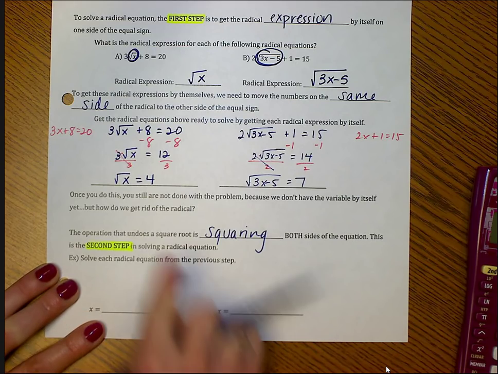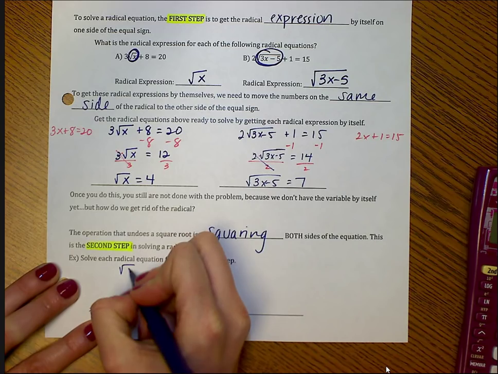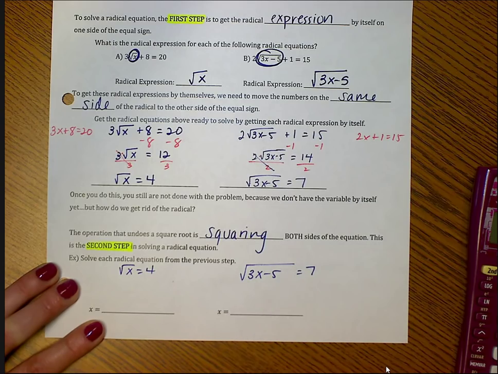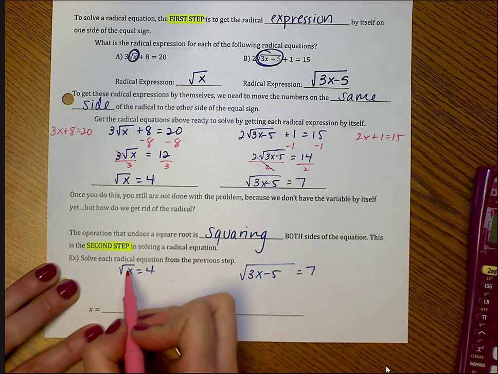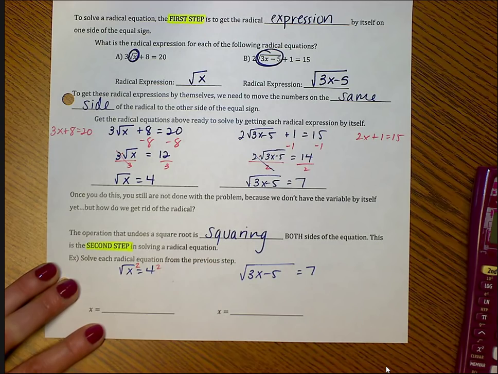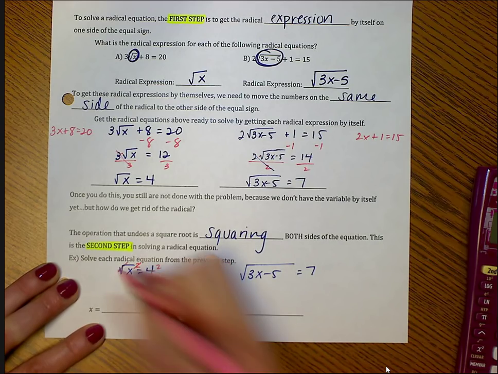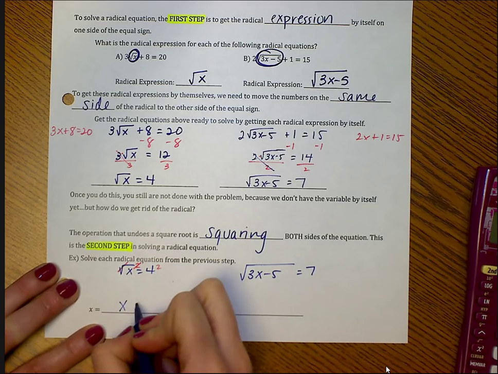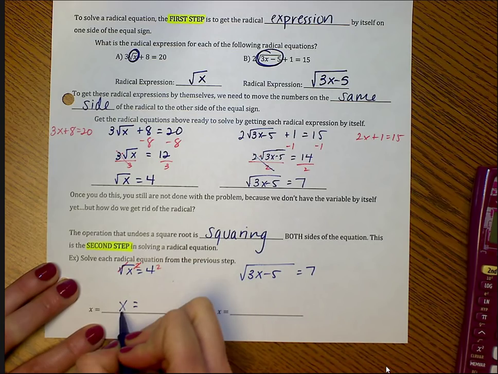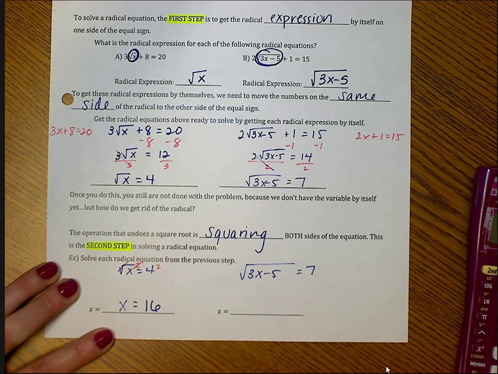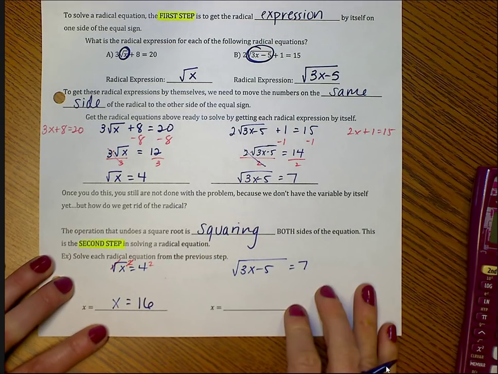Okay, so again, I'm just going to carry down where we ended on both of these examples, taking it step by step here. Example A is a little bit simpler, so I've got the radical expression by itself. Now I just square both sides. Whatever I do to one side, I do to the other. Square and square root just cancel. So I'm left with just x. Oh well. I'm left with just an x on the left side, and on the right side I would do 4 squared. Okay, that's 16. So 16 is my answer to A.